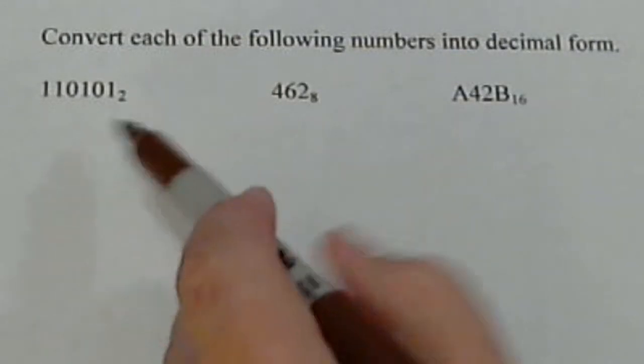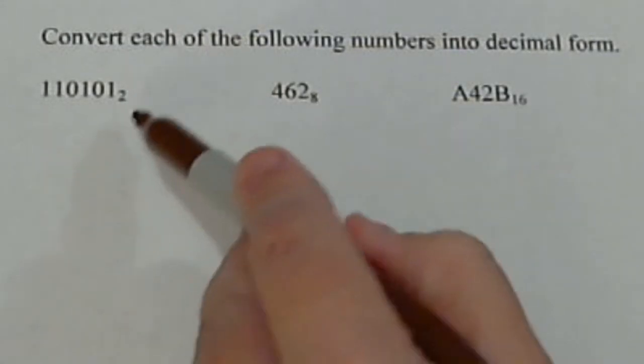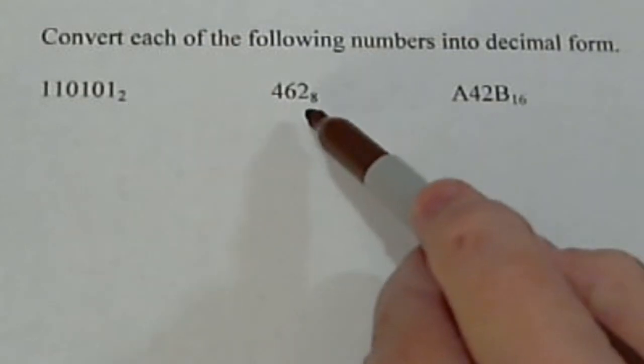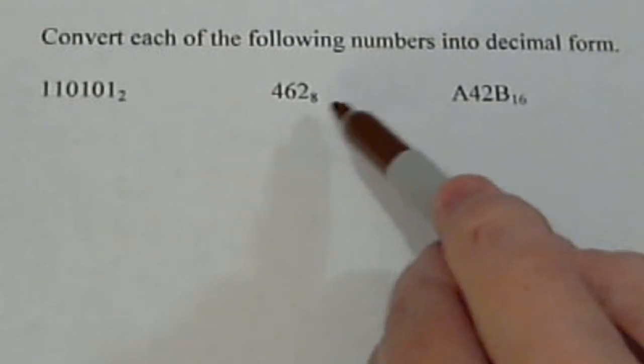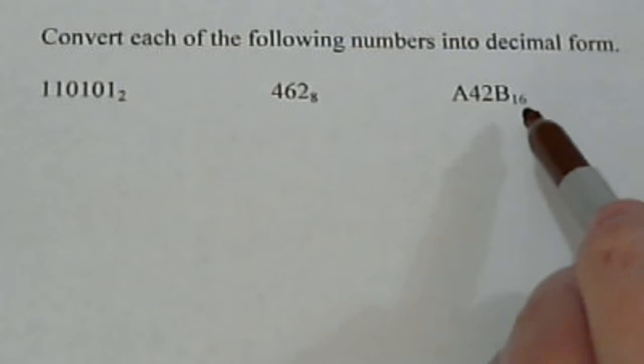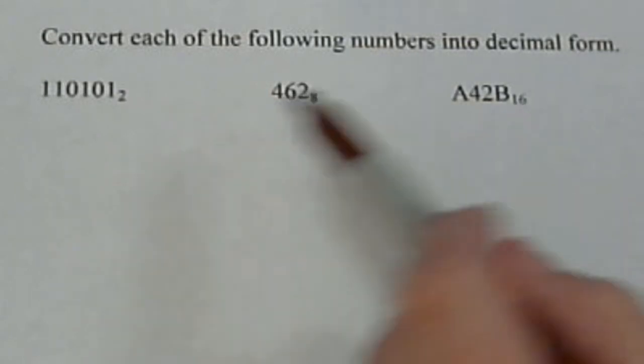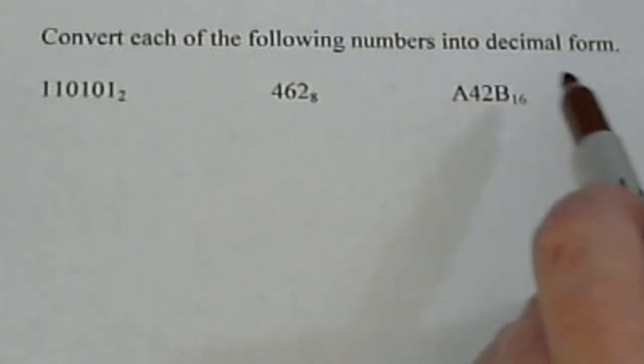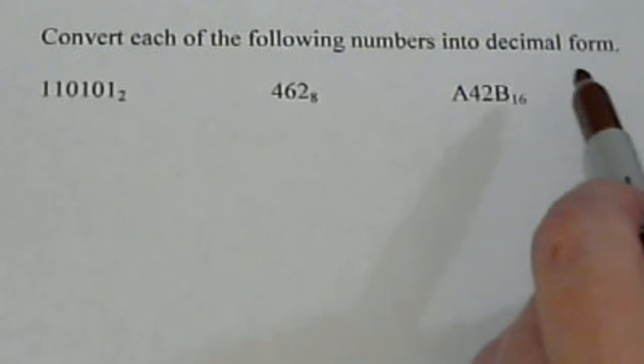Okay, we got three numbers here. We have one that's in binary, that's base 2. We have one that's in octal, base 8. And then one that's in hexadecimal, that's base 16. And we want to convert each of these into regular decimal form that we're used to.